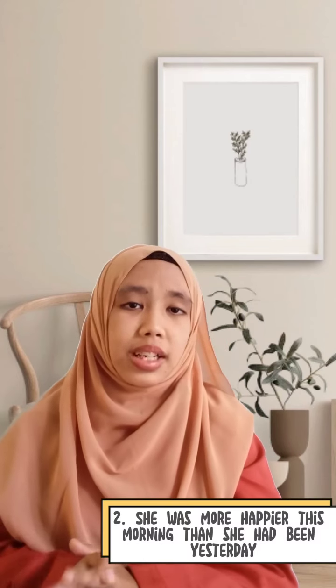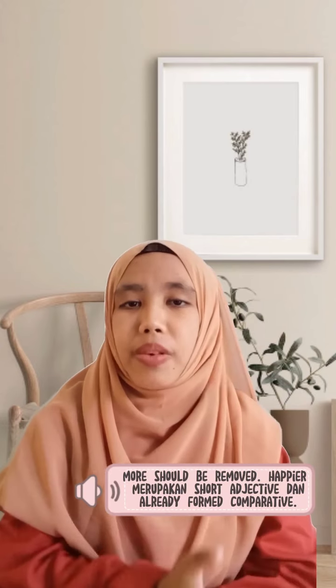Number 2: She was more happier this morning than she had been yesterday. It's wrong because a word should be removed. Happier is a short adjective and is already a comparative form. So it should be: She was happier this morning than she had been yesterday.